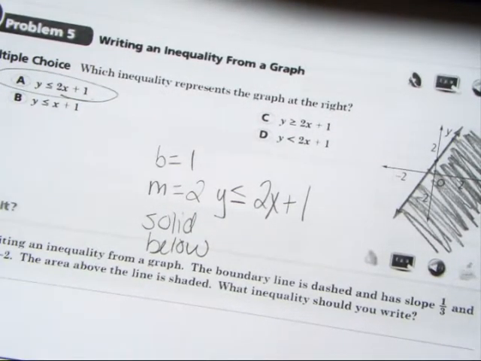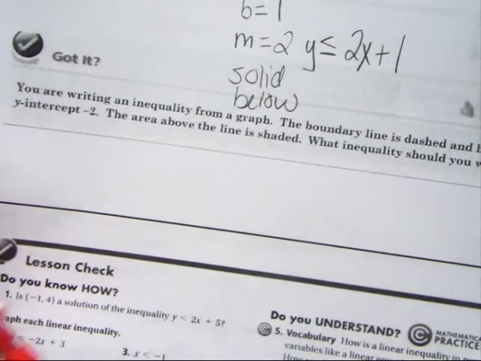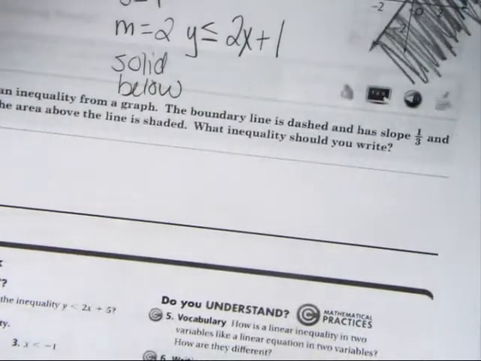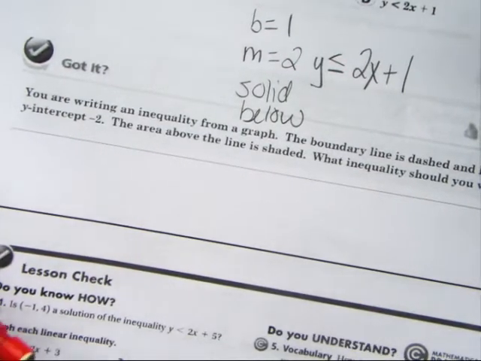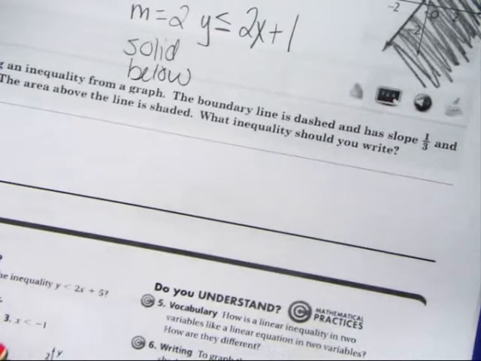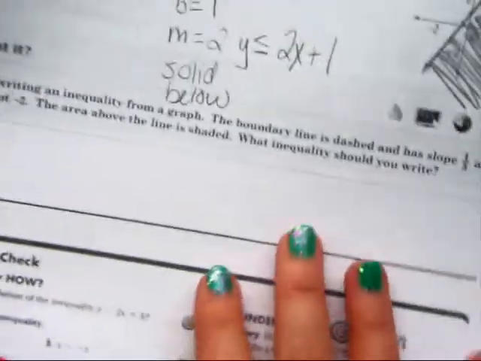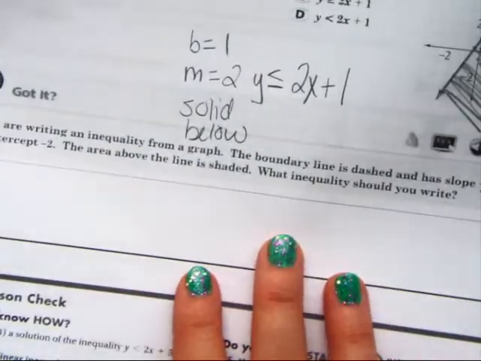Now if you read the next one, I would love it if you could try it on your own, like pause the video and check it. It says you are writing an inequality from a graph. You see the boundary line is dashed and it has a slope of 1/3 and it has a y-intercept of -2. And then it says the area above the line is shaded. What inequality would you write? Again, please pause the video and try it on your own and then push play.